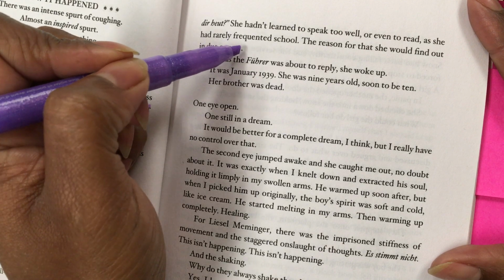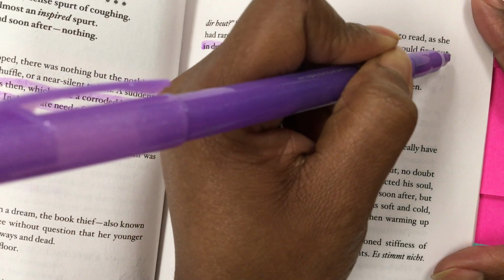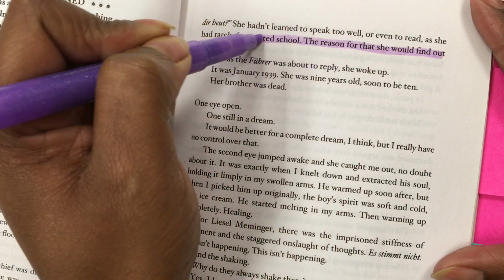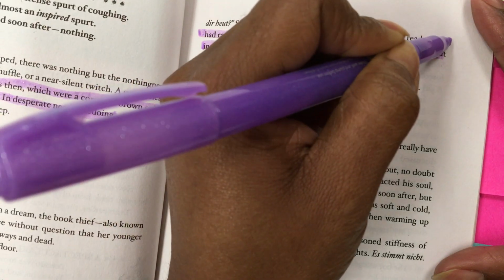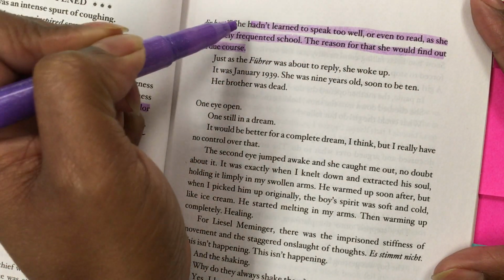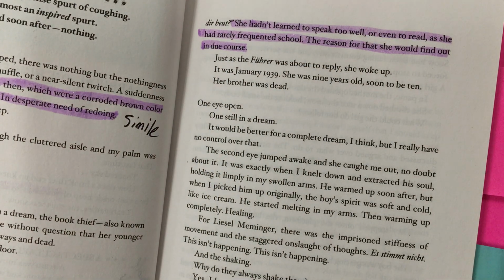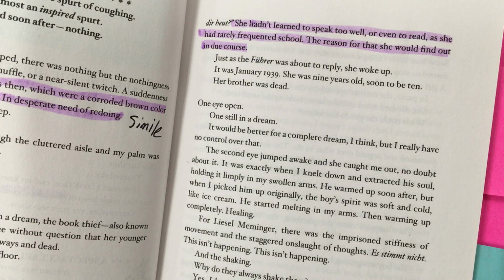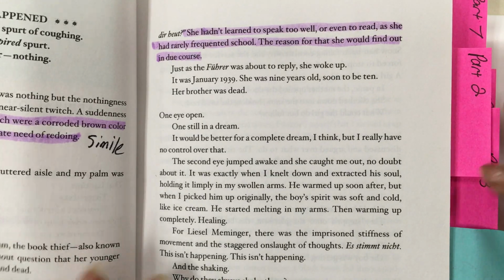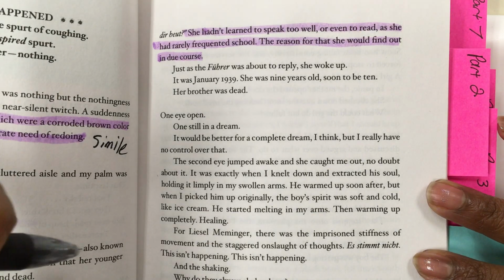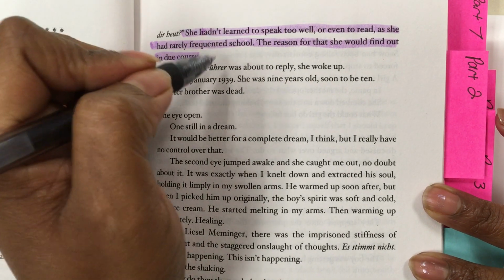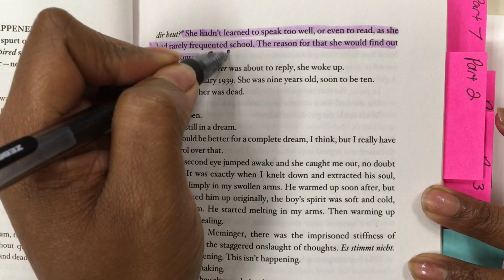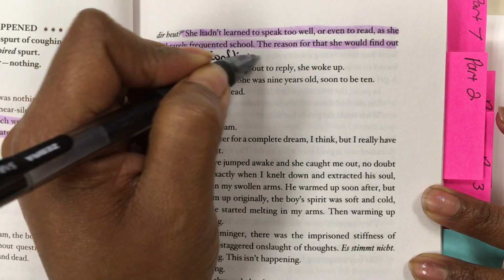So here we have an interesting piece of conflict. And this is going to end up being both an external and internal conflict, because here Liesel can't read, can't speak very well either. So here we have something that's going to end up, as we can guess, especially if she's 9 and she can't read, being an interesting piece of conflict as we move through the story, and it's going to be interesting to see how that plays out.